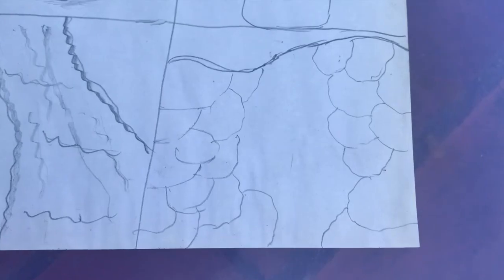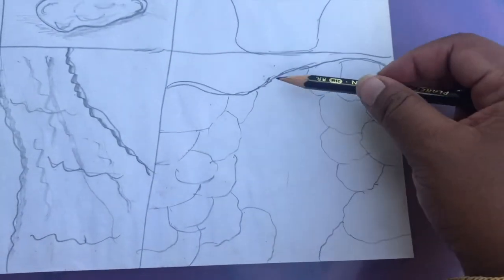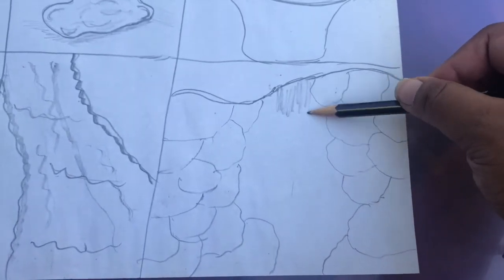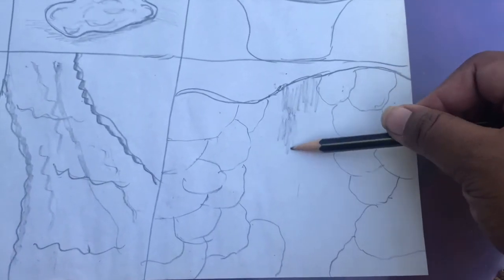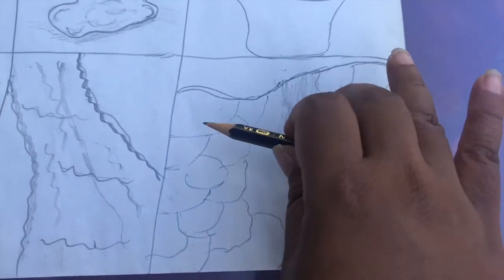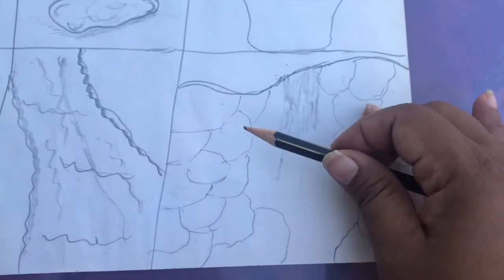And the water is going to be falling over here. So I'm holding the pencil in the overhead position because it's going to be much easier.